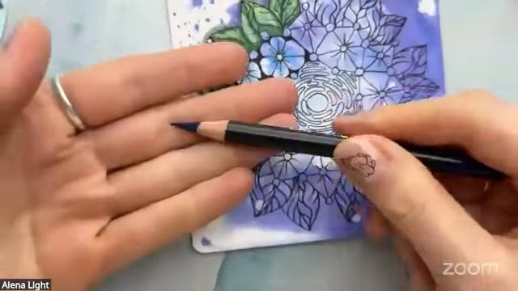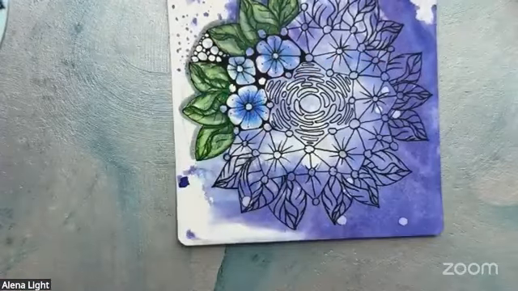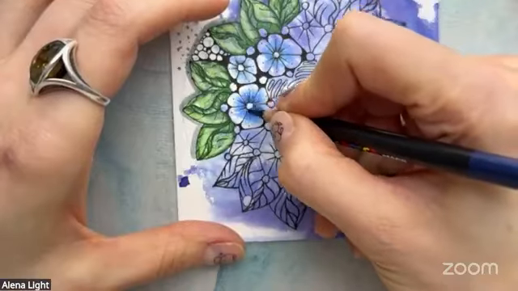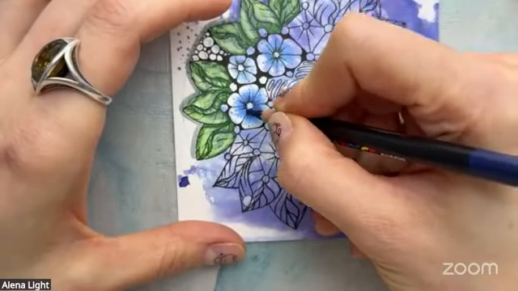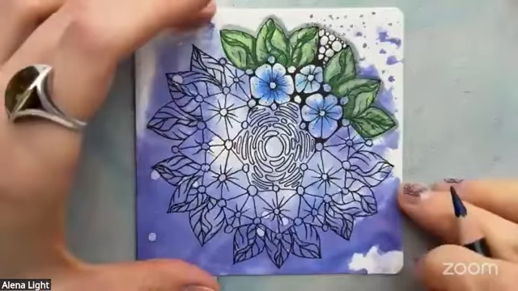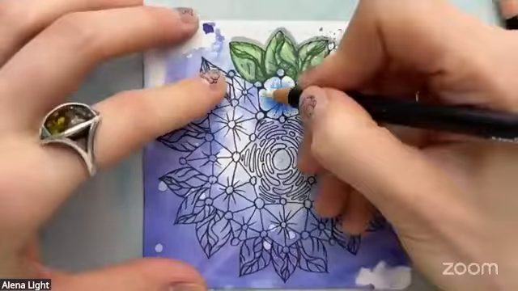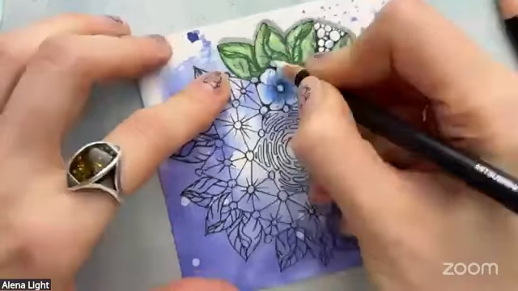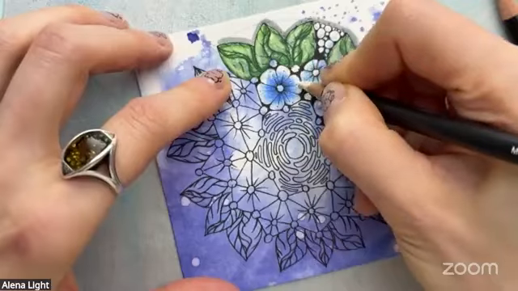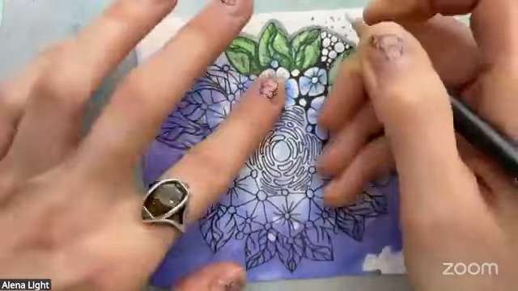And this is the third, the darkest color. It's almost black, but it's not. And I just draw light circles around the center. And that's it. This is it. Then I just go around the petal, the edge of the petal to add more white.